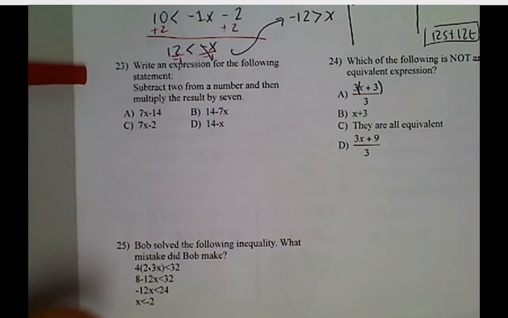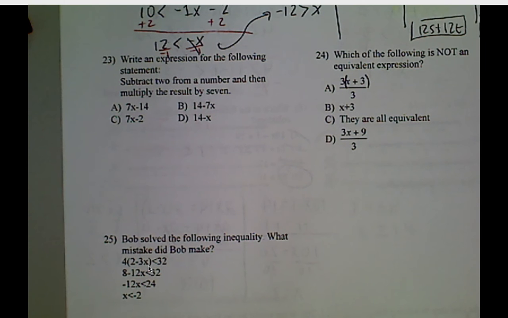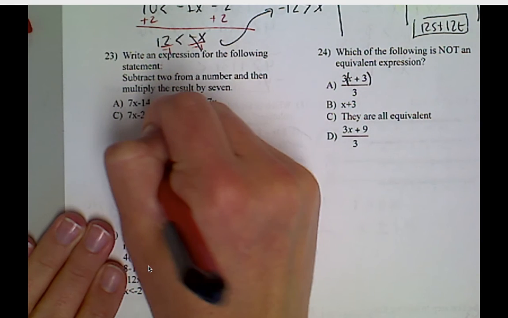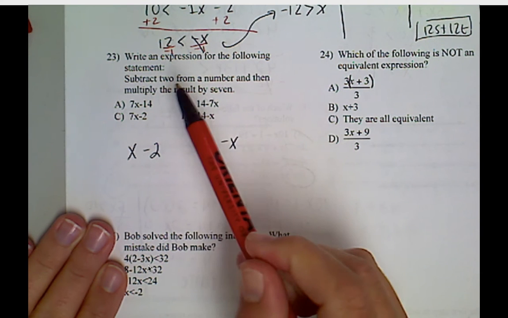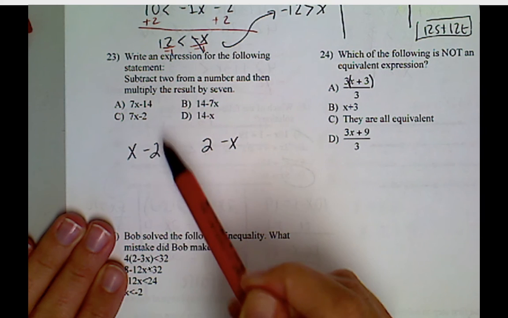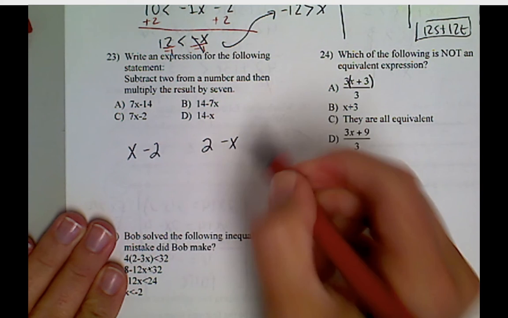Okay, looking at 23, write an expression for the following statement. Once again, this is one of the most missed questions off the last test. You're going to subtract 2 from a number. So the big question is, is it 2 minus x or x minus 2? If you're subtracting 2 from it, it sounds like the 2 is negative. In this situation, the 2 is negative.